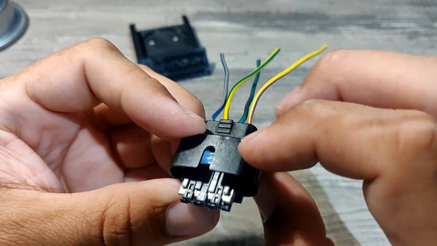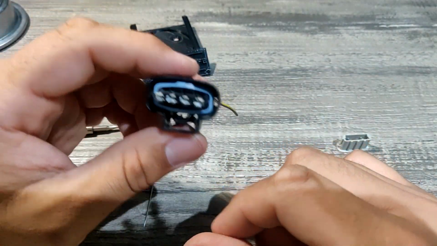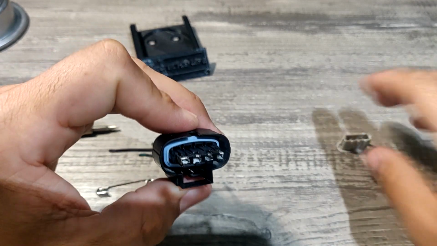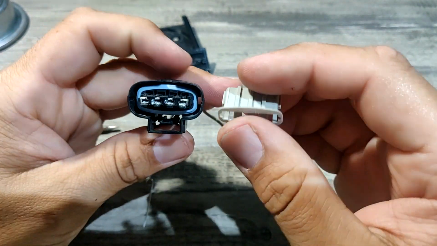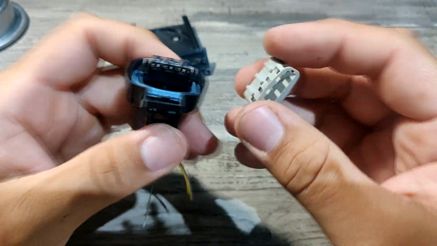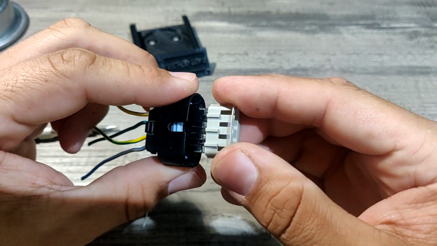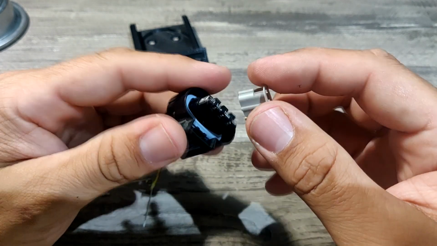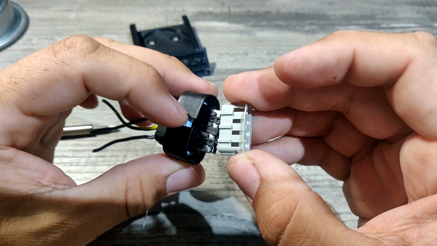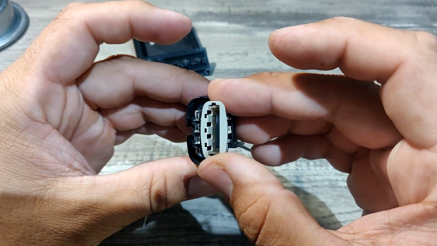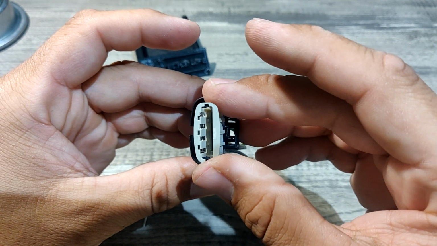At least we know that the connectors will seat a little bit firmer. And the way this goes back is these go on top here. Did I say that correctly? Yeah. So just line it up, make sure it's correct.